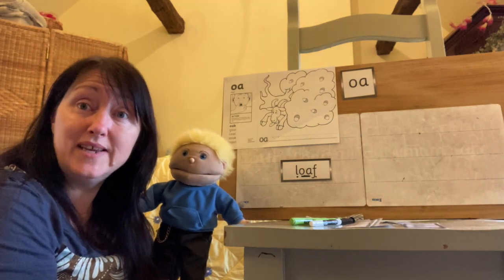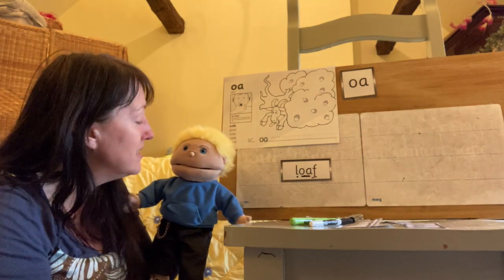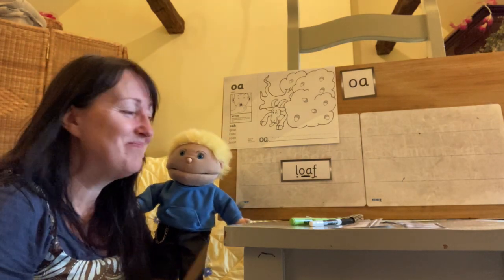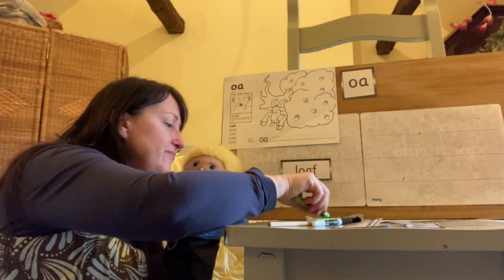Yes, a loaf of bread to make some sandwiches. What's your favourite sandwich, Fred? Cheese. He likes cheese.